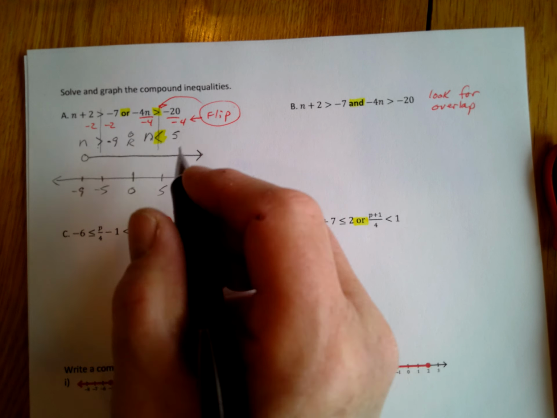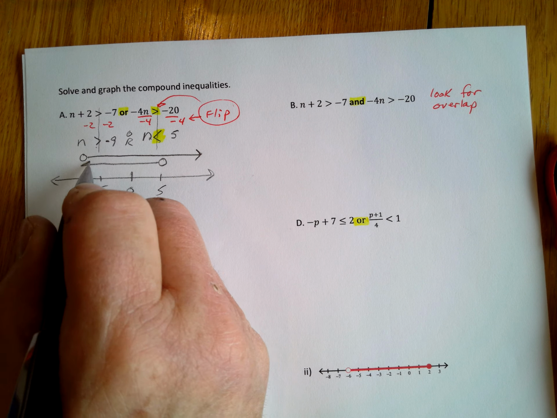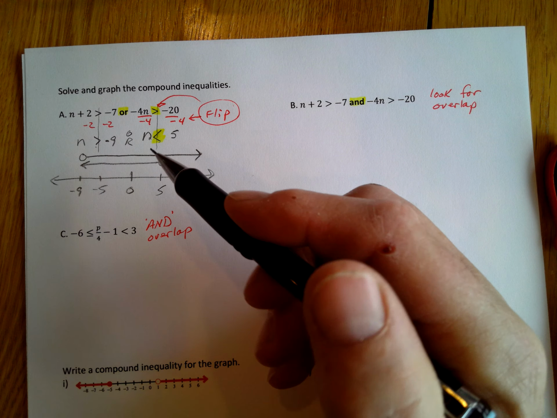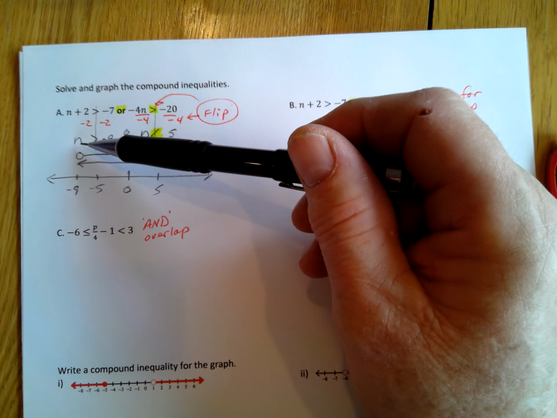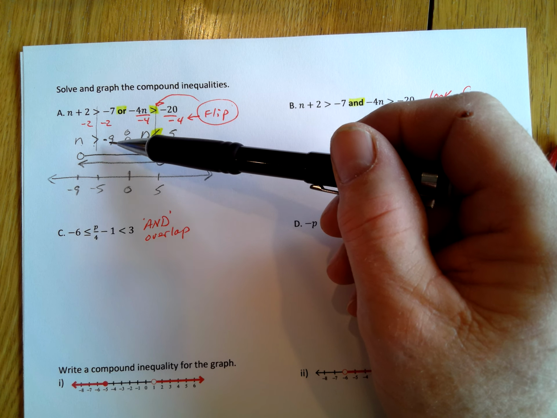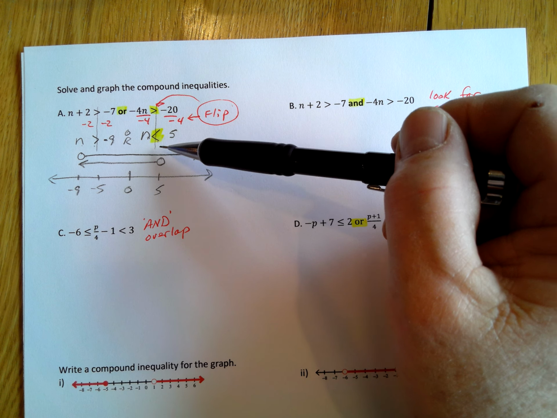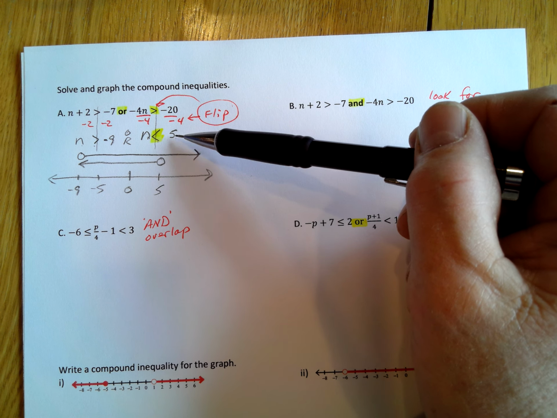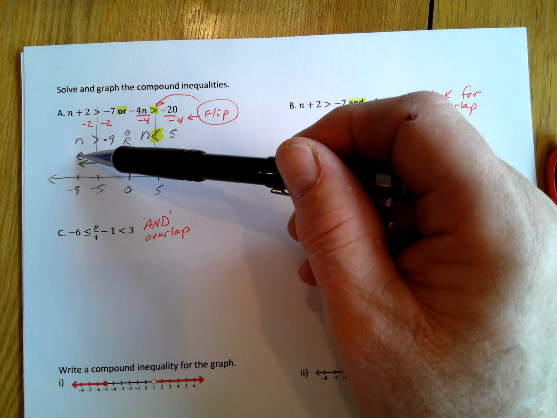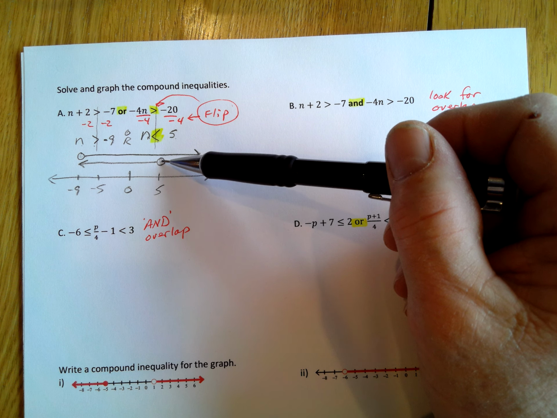This is an open circle here, and I'm going to go that way. Okay, so watch this. Let's talk about something for a second. -9, if I plug it in, -9 is greater than -9 is not true, is it? That's why it's an open circle. However, is -9 less than 5 true? Yes, it is. So now this guy gets colored in indirectly, and this guy gets colored in indirectly.